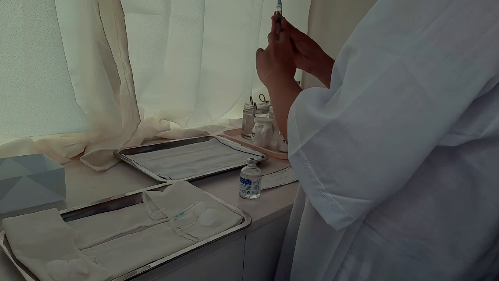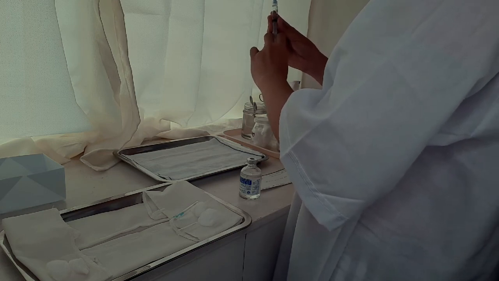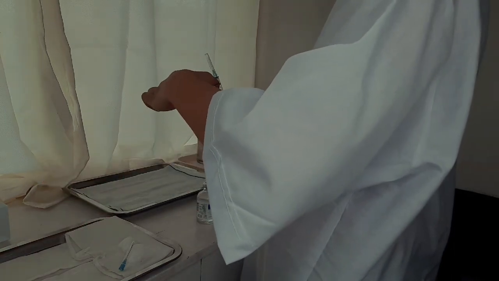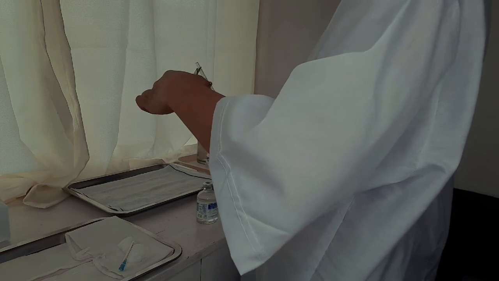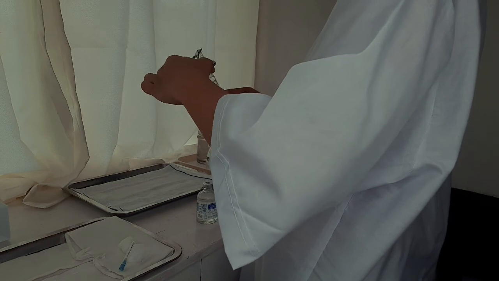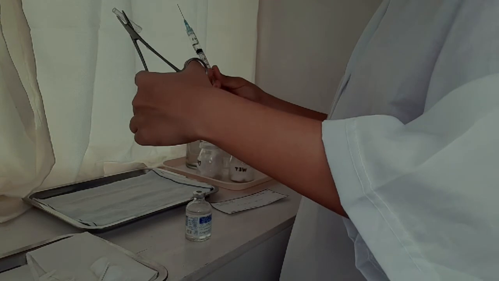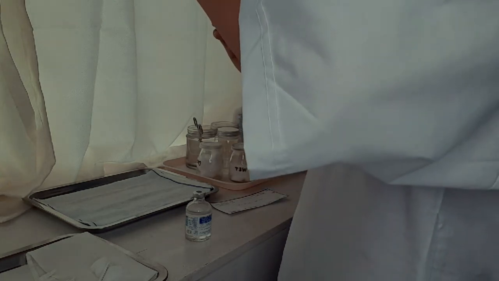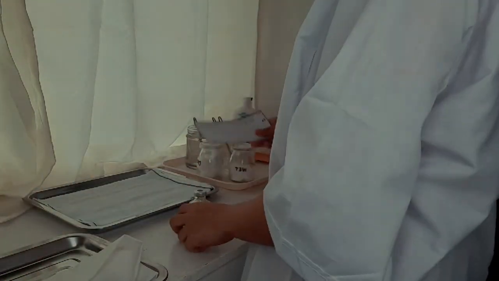And then pull the plunger down to change the needle. Do the third reading. Sterile water, sterile water.